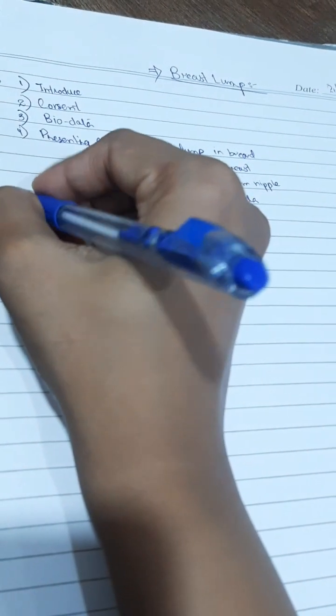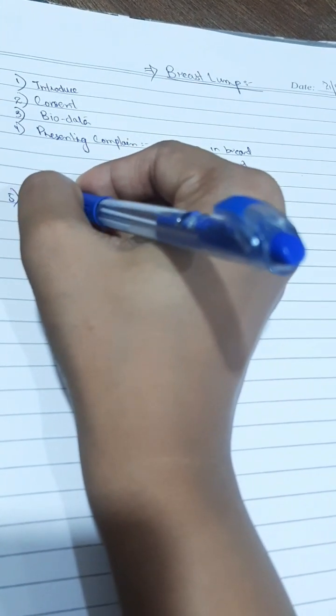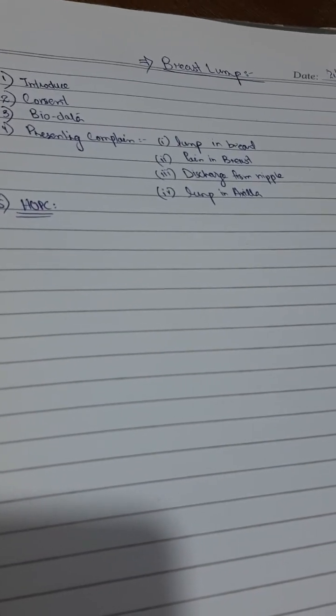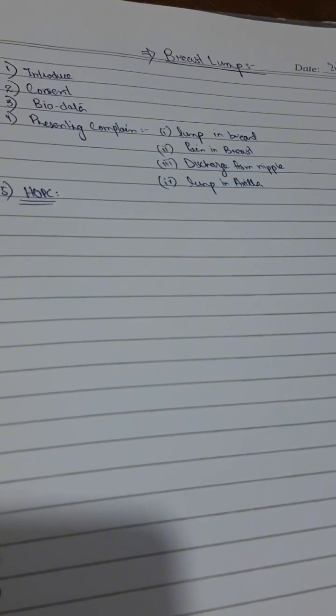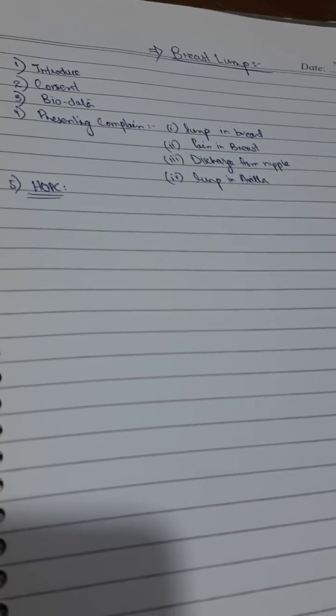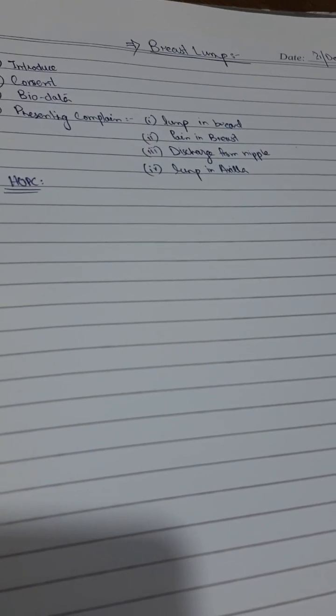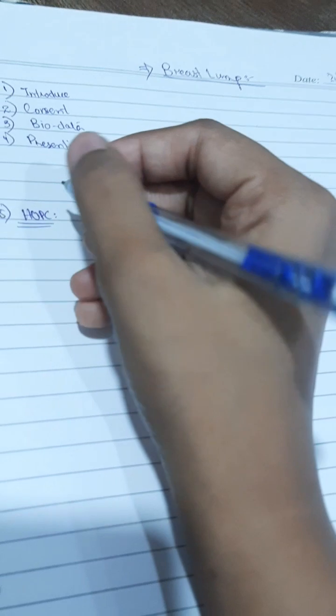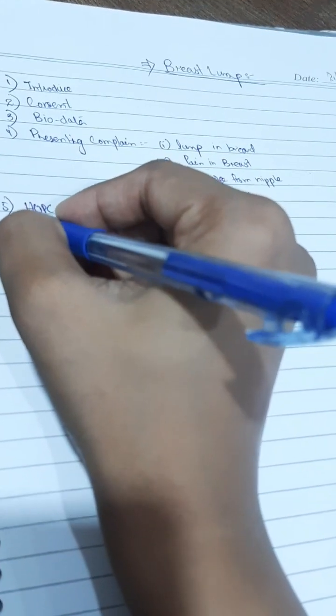Then on elaboration, start with the complaints first. If the patient says she felt a lump in the breast, ask questions related to the lump.